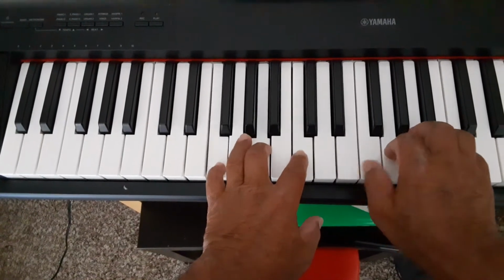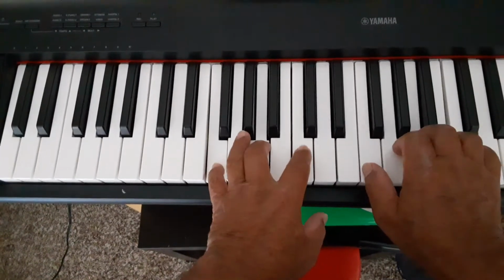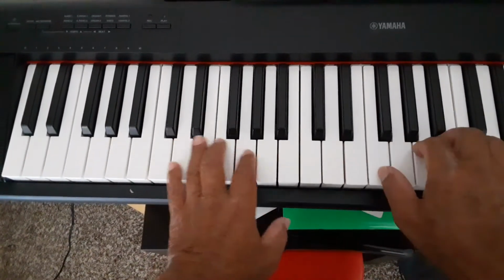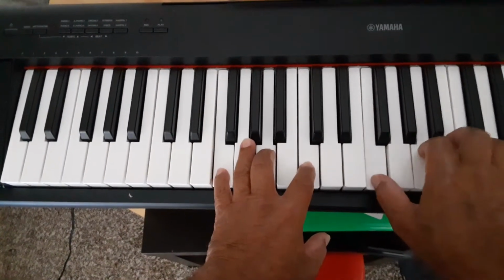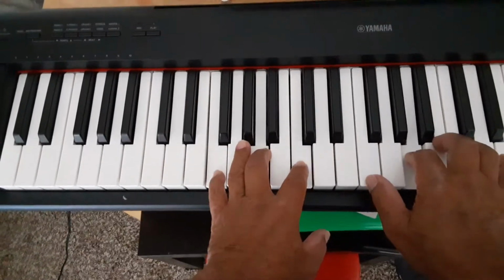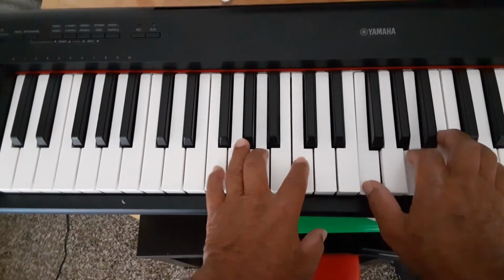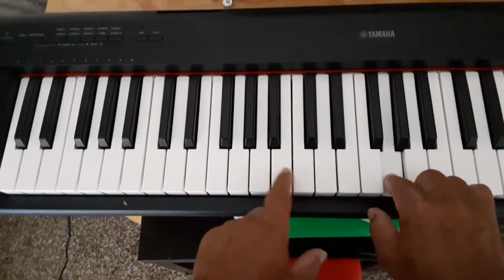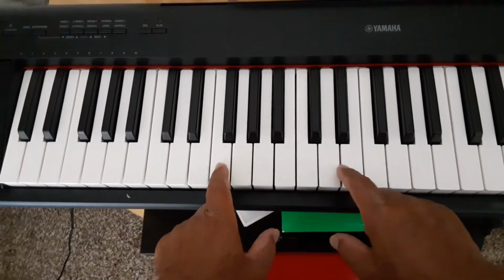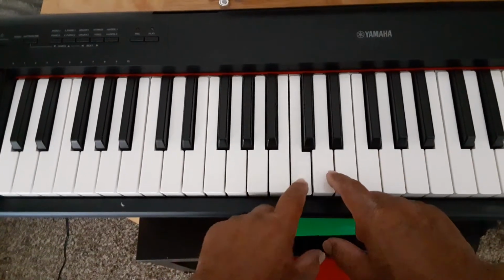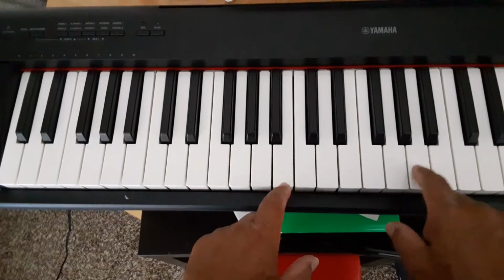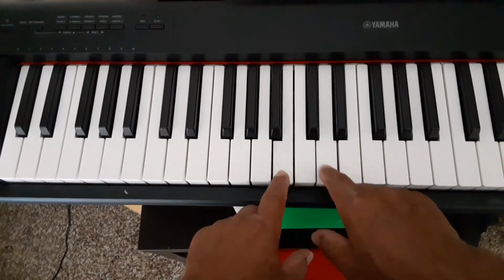The keyboard, what is a keyboard? What does it do? Basically the keyboard is just a computer that produces sound. And those sounds are according to each one of these keys. Right now at this moment the keyboard is not on. But once I turn it on, all these keys are going to make a different sound.